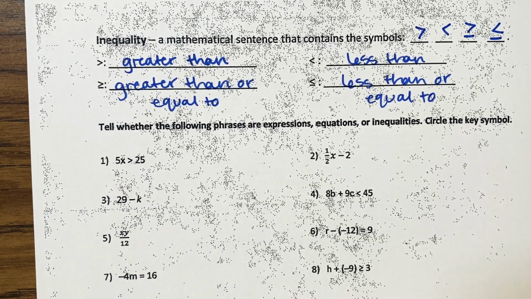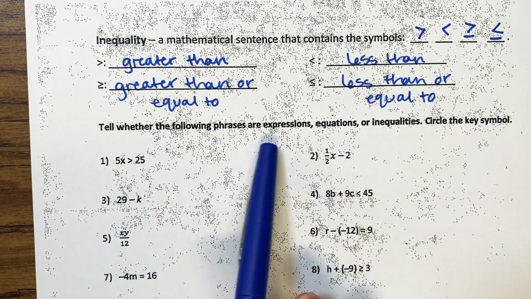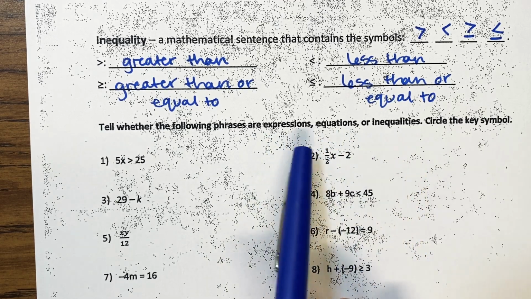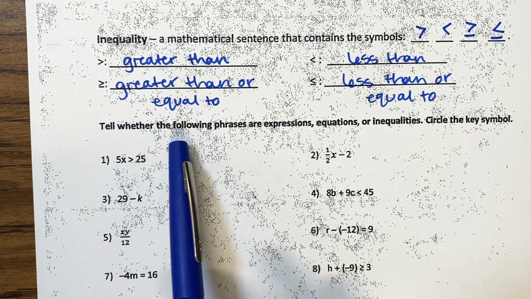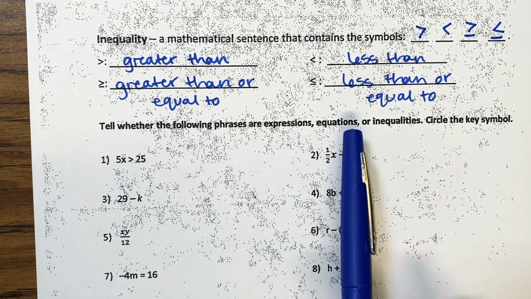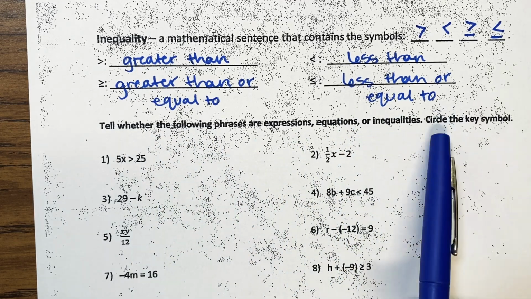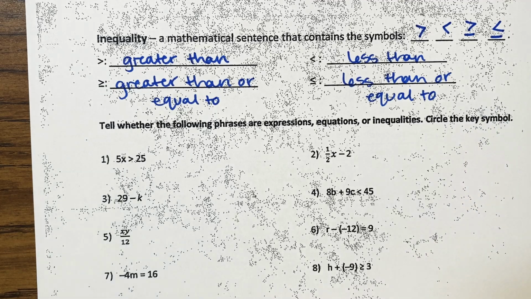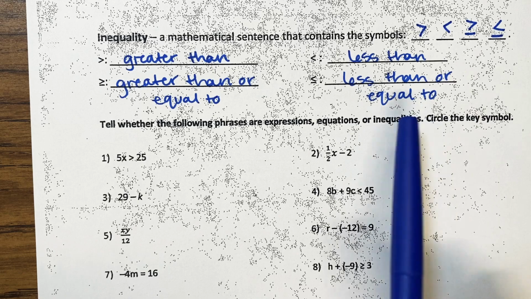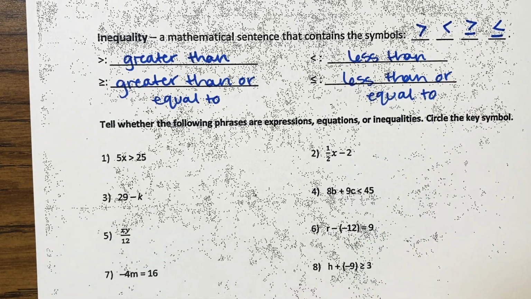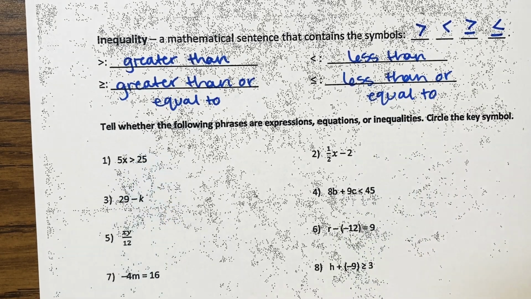So now that we've learned all three, expressions, equations, and inequalities, let's tell whether they are an expression, an equation, or an inequality. Circle the key symbol, meaning what tells you it's an expression, what tells you it's an equation, what tells you it's an inequality. Let's look at number 1. What is this guy?